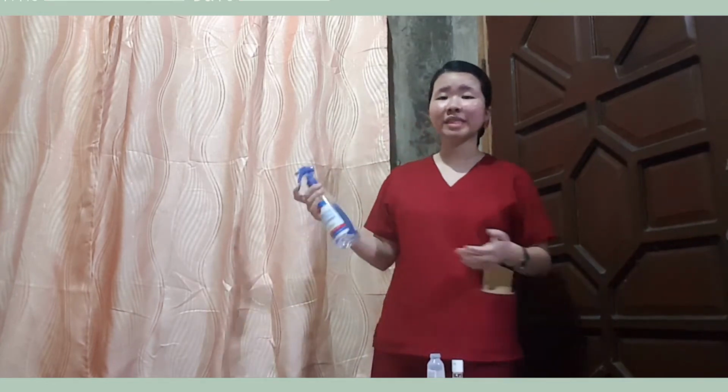For the next procedure, you need to wash your hands. Since I already washed my hands, I am now applying an alcohol-based hand rub to prevent the spread of contamination or microorganisms. For procedure number 4, prepare, gather the supplies, and check medication, regular and intermediate insulin from the refrigerator.